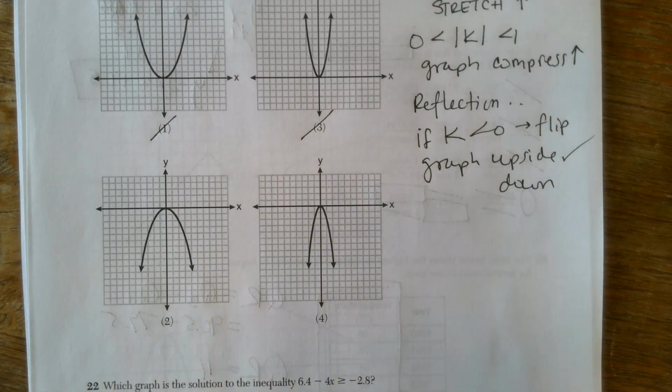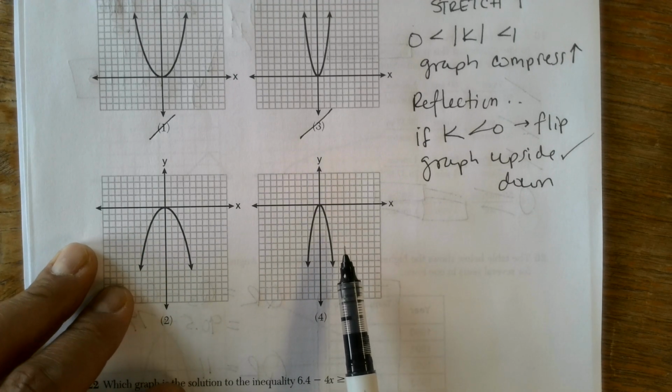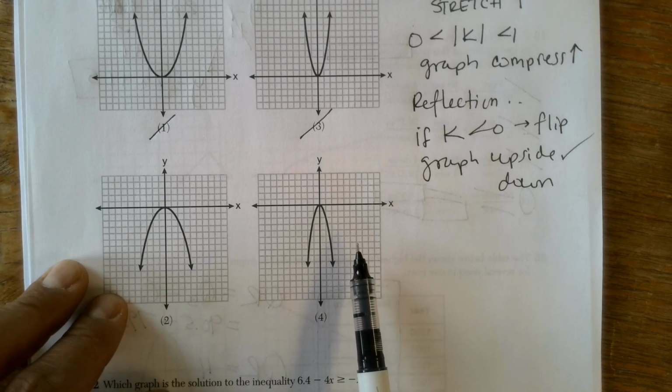For choice number 2, we're trying to figure out whether or not we actually stretched out or compressed or flipped upside down. We flipped upside down, we're good. Did we stretch out or did we compress? In this case, it looks like we're stretching out.